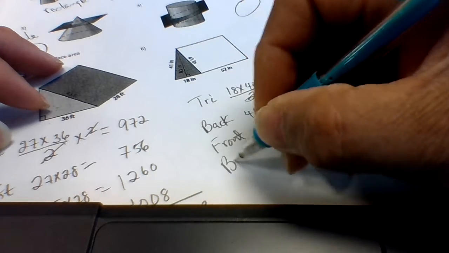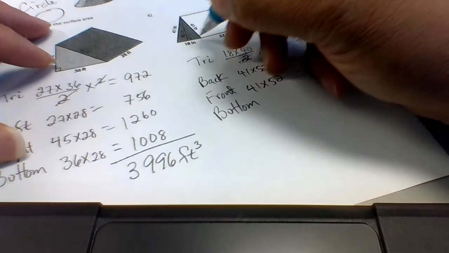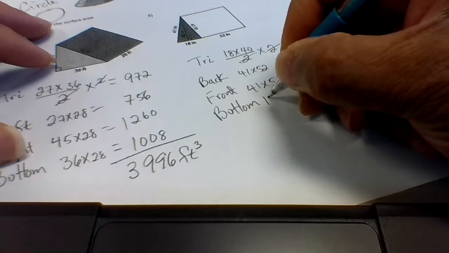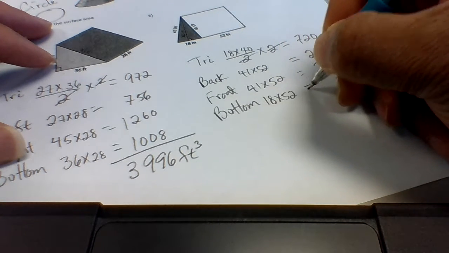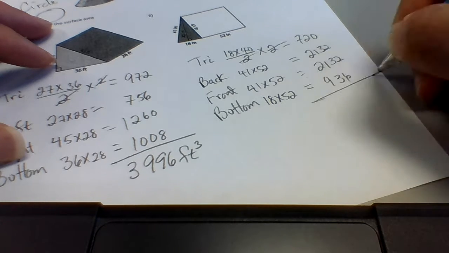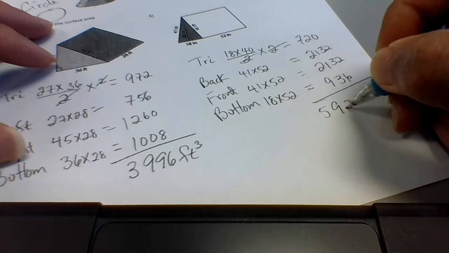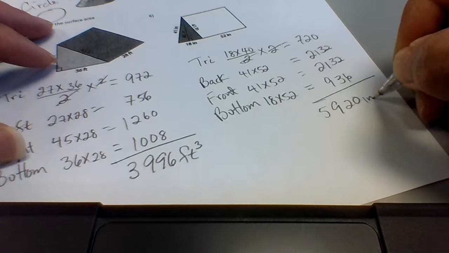And then looking at the bottom, it's going to be 18 by 52, and that'll give you 936. Adding them all together will give you 5,920 inches squared.